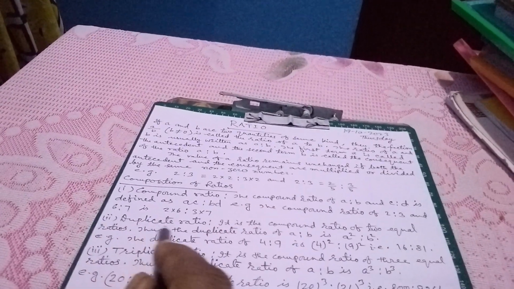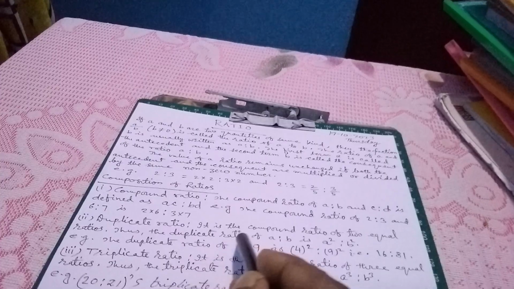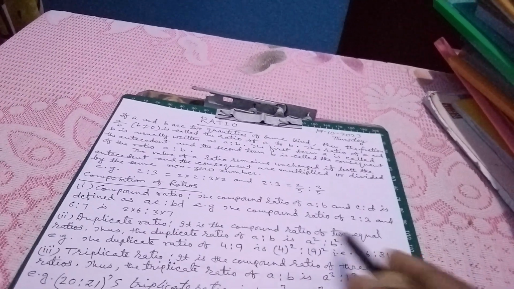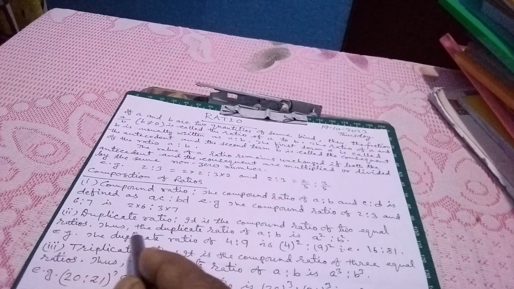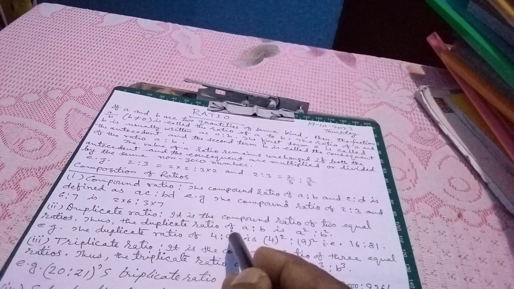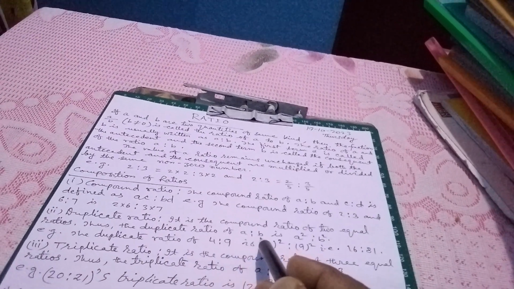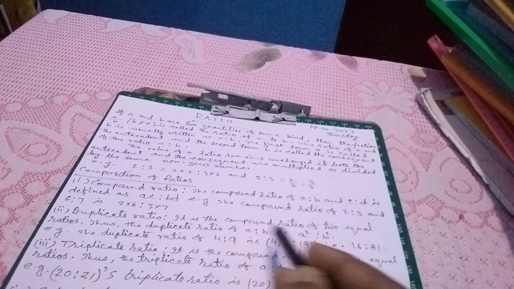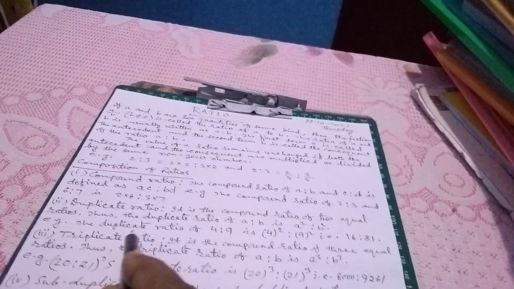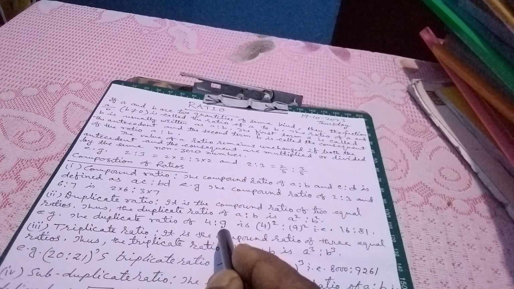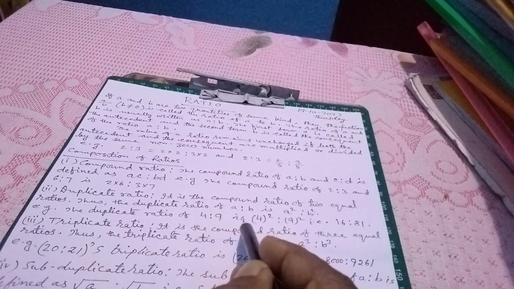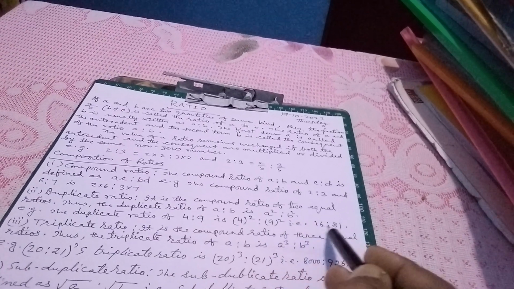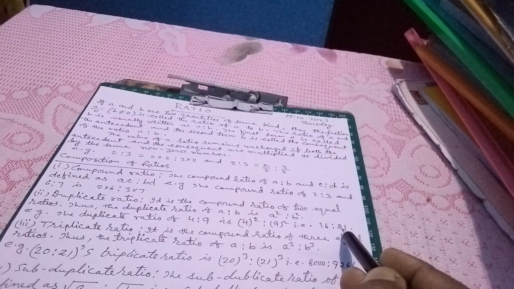Now second is duplicate ratio. It is the compound ratio of two equal ratios. Thus the duplicate ratio of A is to B is A square is to B square. Example, the duplicate ratio of 4 is to 9 is 4 square is to 9 square. That is 16 is to 81.